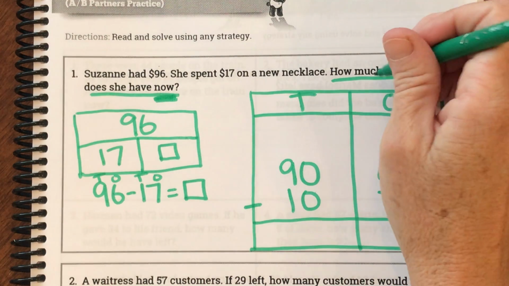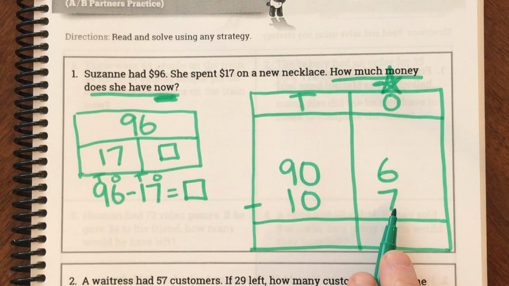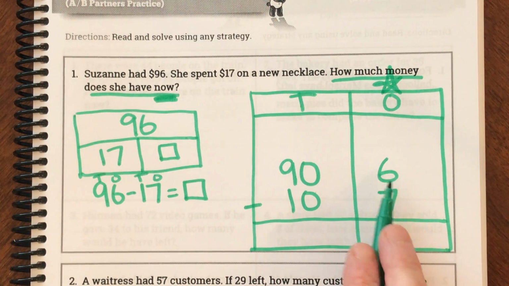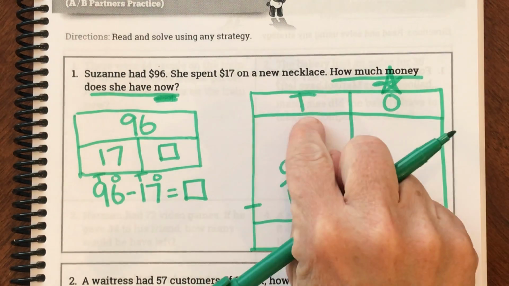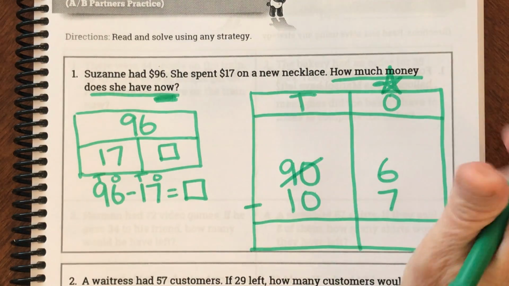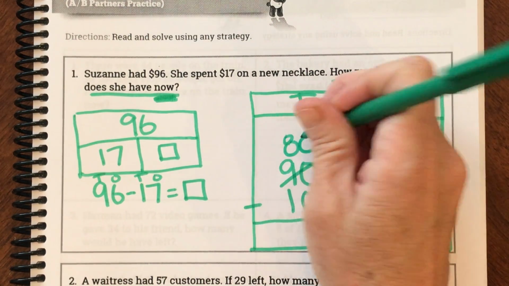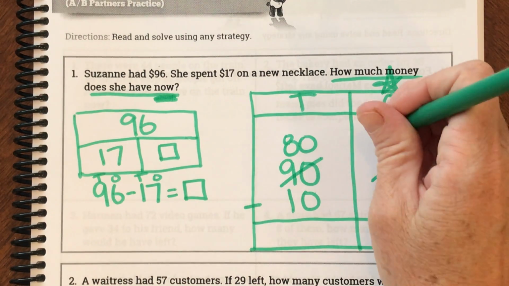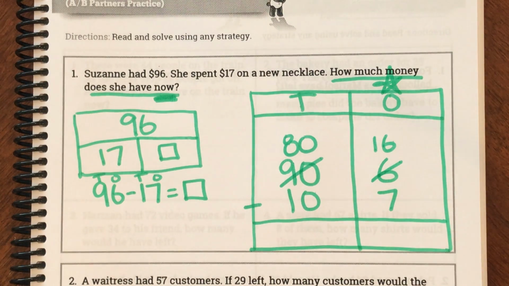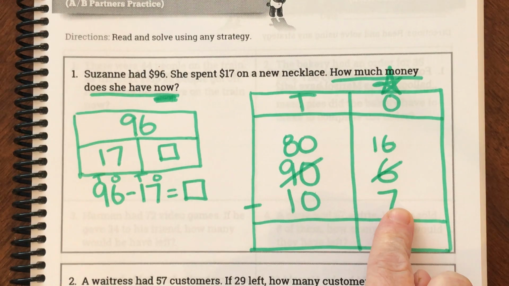Now remember, we always start in the ones column. So ready? 6 1s, take away 7 1s. I can't do that. I can't take something larger away from something smaller. So I'm going to take 10 of these away because it's the 10s column. I have to take 10 at a time. So if I take 10 from 90, I'm going to be left with 80. And if I add 10 here, 6 plus 10 is 16.